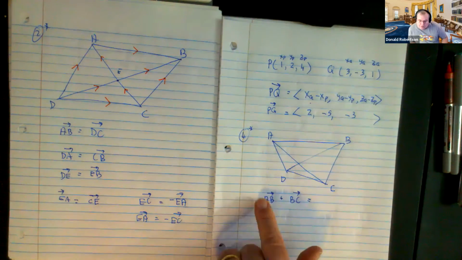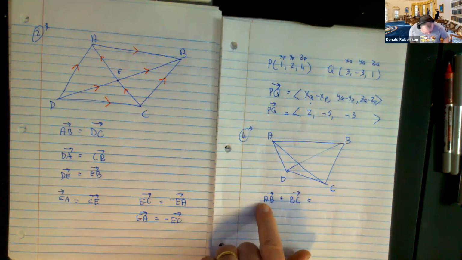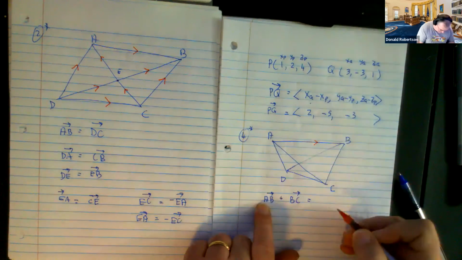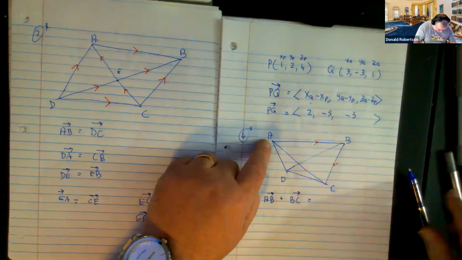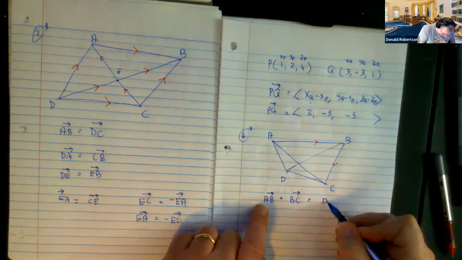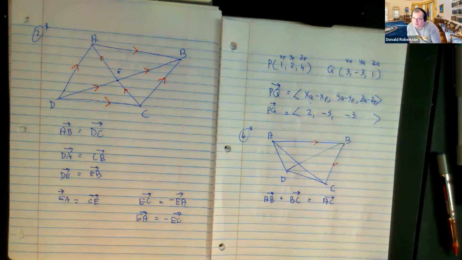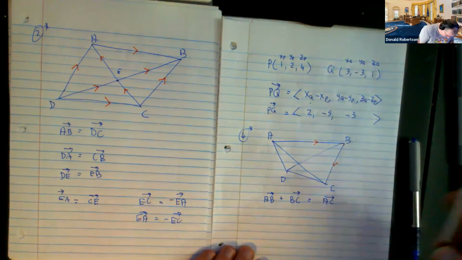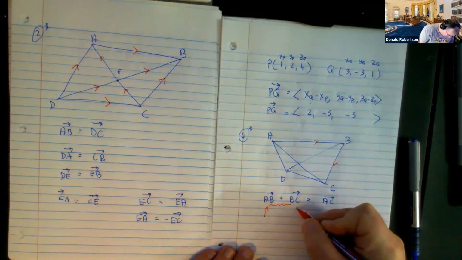The way I tend to do these questions is I think of journeys. And so I'm starting at A and I'm going to B. And then from B, I'm going to C. Wouldn't that same journey be the same as going from A to C? Does that make sense? So A to B and B to C. As long as these guys here match, isn't the answer you start there and you finish there?